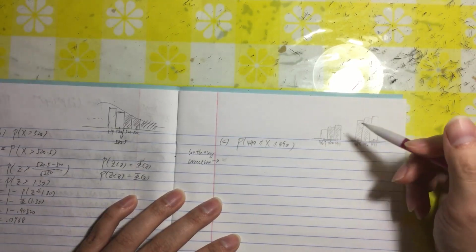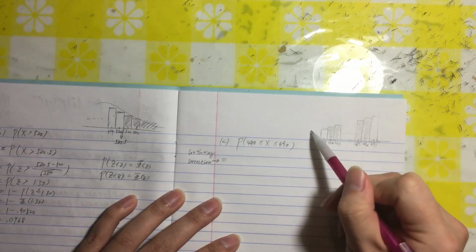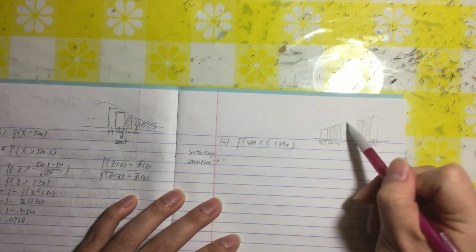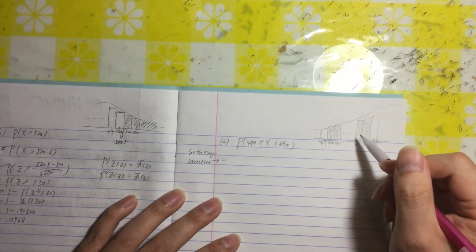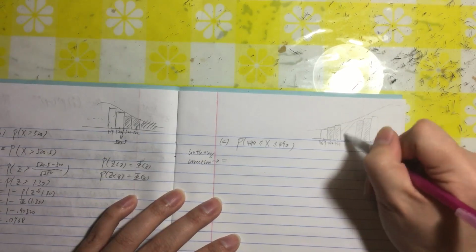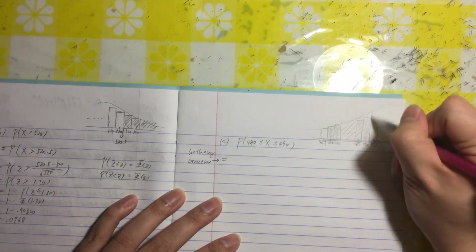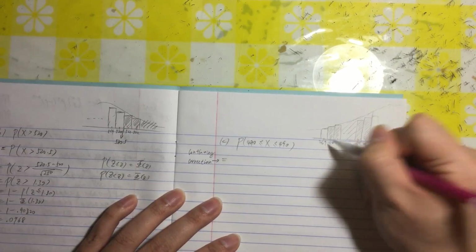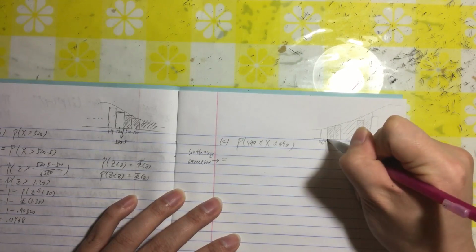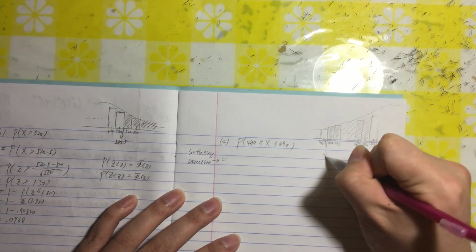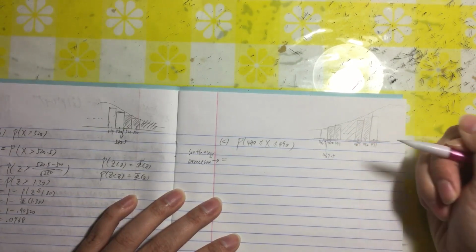Since X tends to have a normal distribution, we're looking for the probability under the curve over its bars. For this area here, the left endpoint is the point between 469 and 470, so the left endpoint is 469.5.